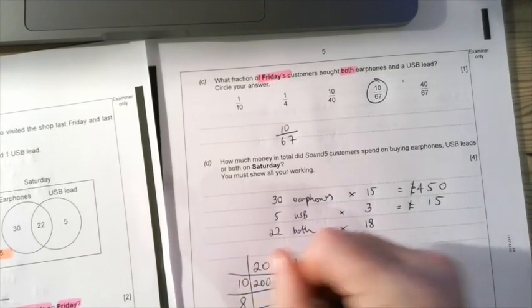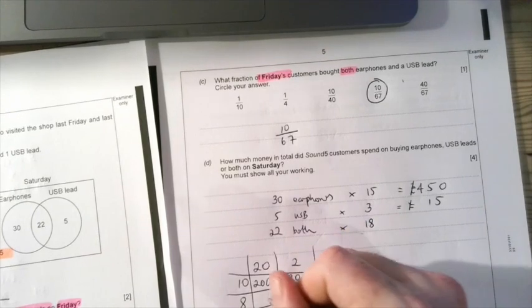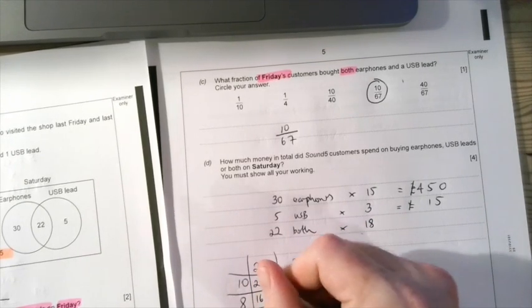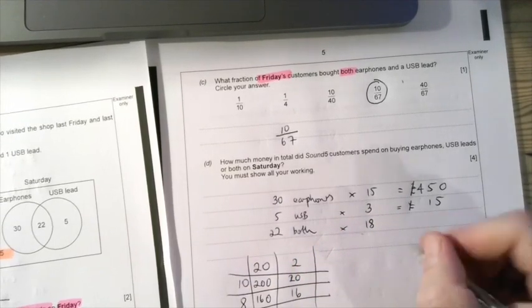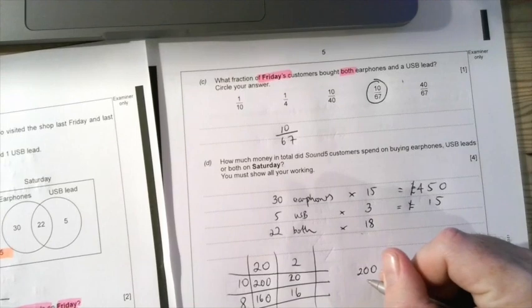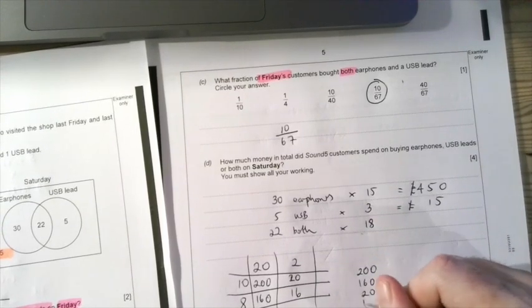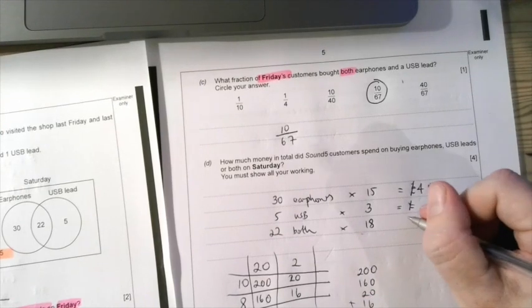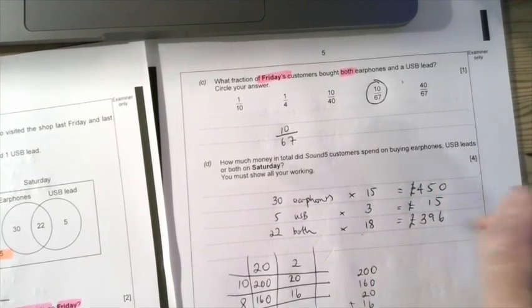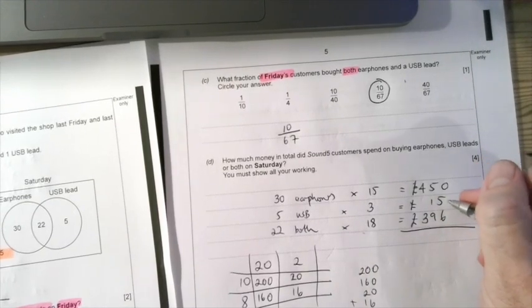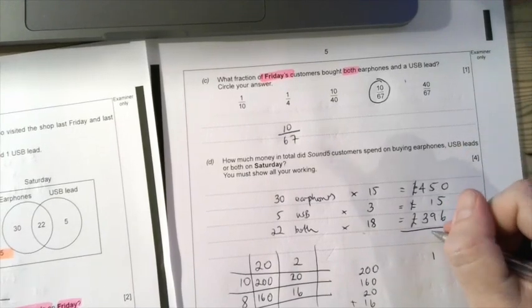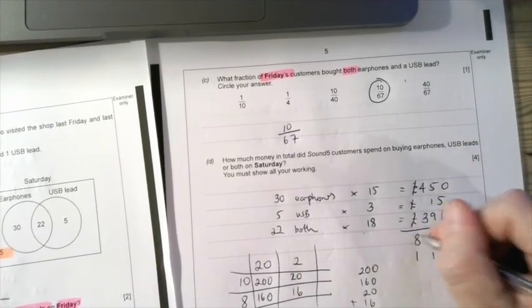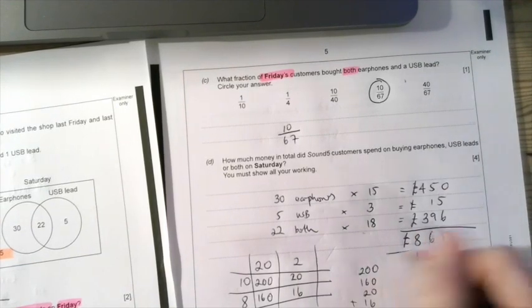10 times 20 is 200. 10 times 2 is 20. 20 times 8, 2 times 8 is 16, add a 0. And then 8 times 2 is 16. So that gives me a total of 200 and 160 and 20 and 16. Adding those together gives me 6, 9, 3. So that gives me a total of 396. And then adding those together gives me 0 and 5 and 6 is 11, 10, 11 and 16, and then 8 there. So my answer is 861.